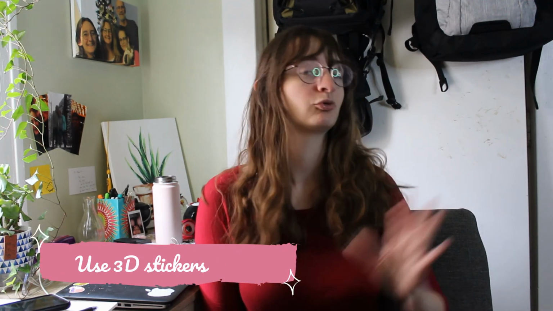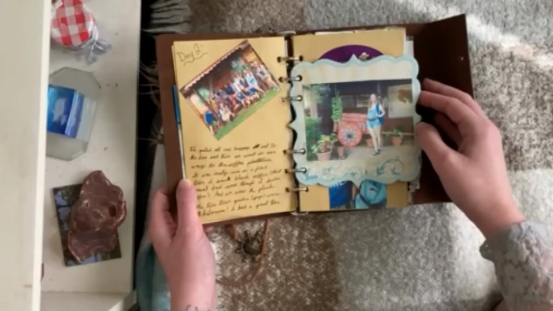Another way that you can make your journal more interactive is to use 3D stickers or stickers that have some sort of texture to them. A lot of stickers are two-dimensional, as you might expect, but there are many that are three-dimensional. Now, these stickers tend to be a little more costly, however, I do favor them. And I also put cardboard cutouts in here as well.